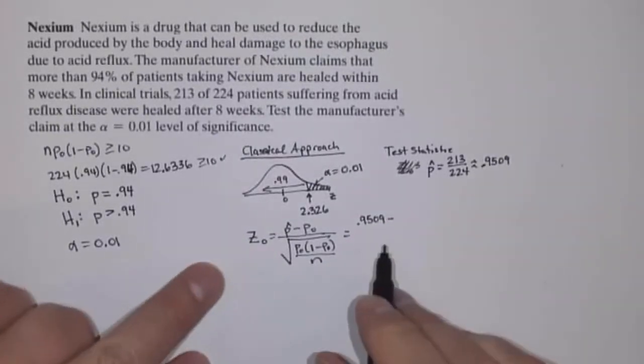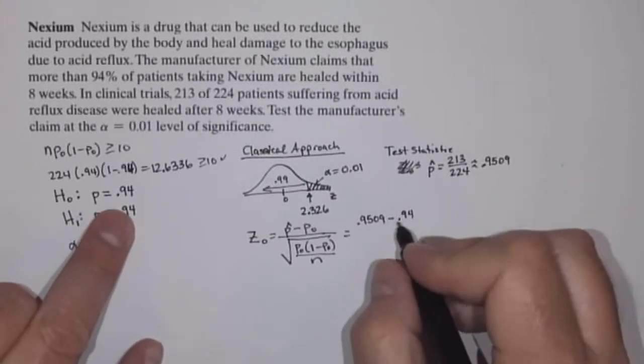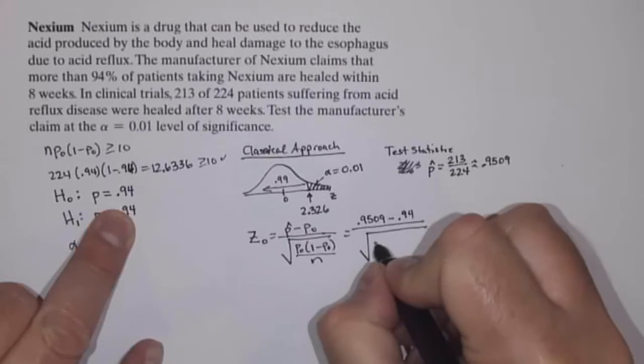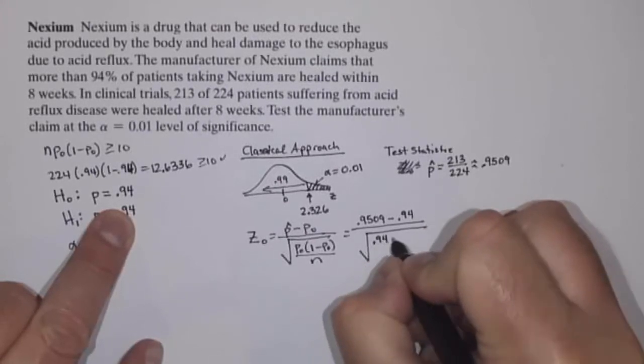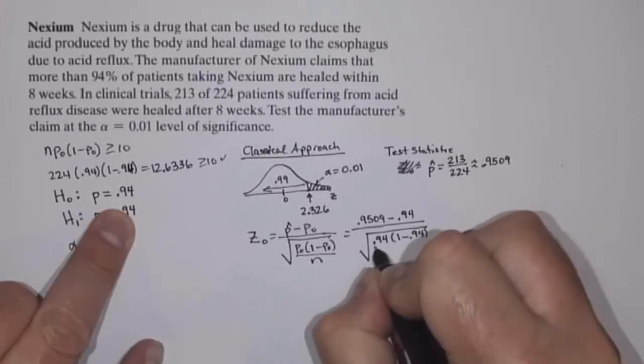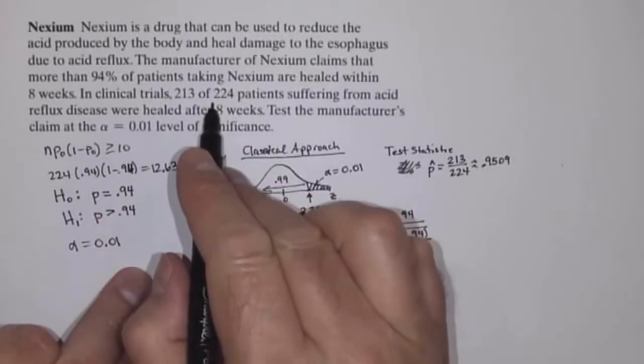So now that I know what p hat is, that is 0.9509 minus 0.94, that's the p from the null hypothesis, divided by the square root of 0.94 times 1 minus 0.94 over 224, because that's what n is.